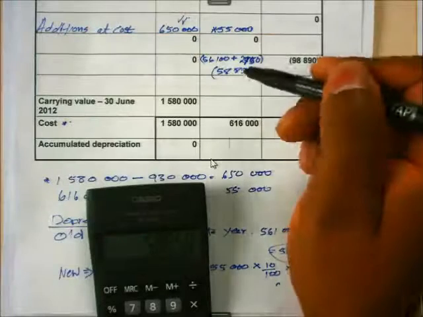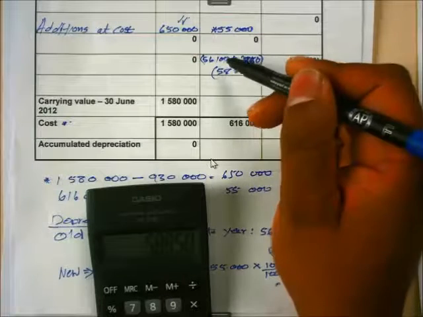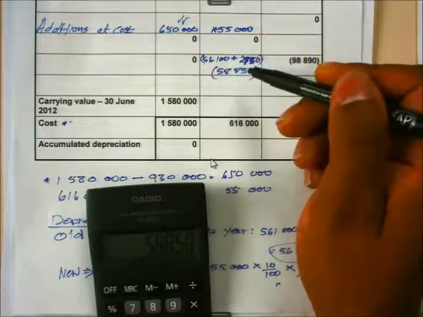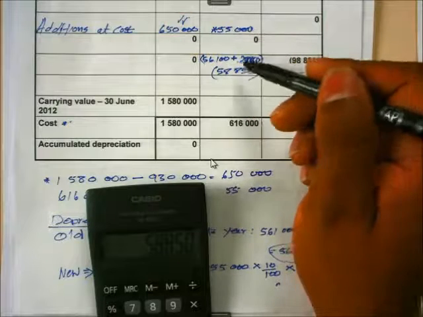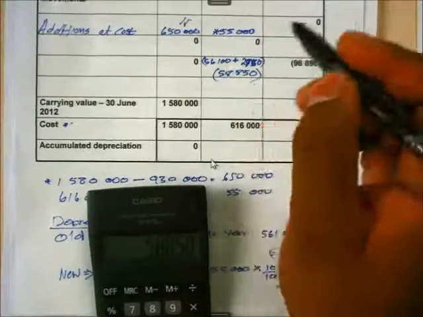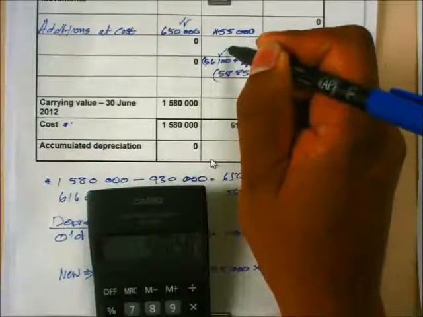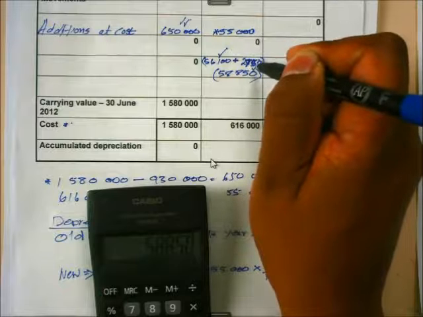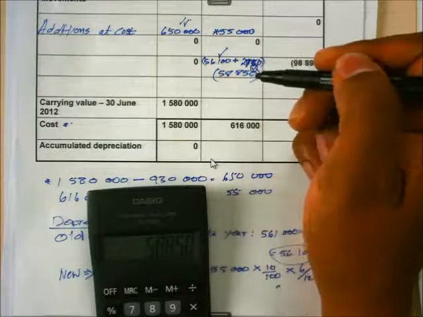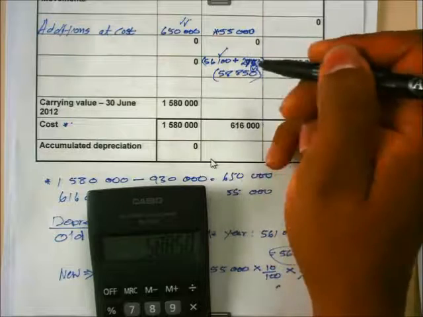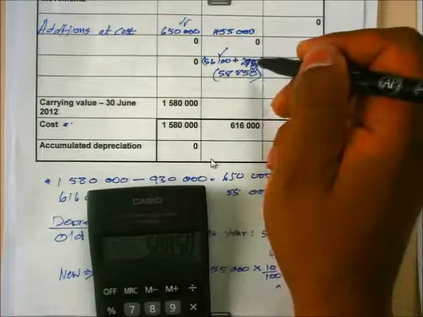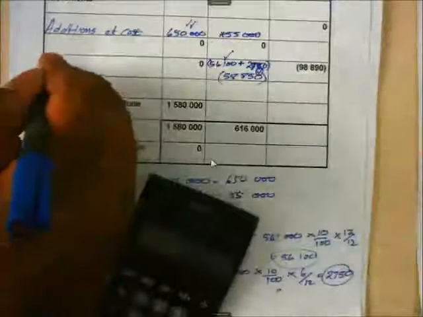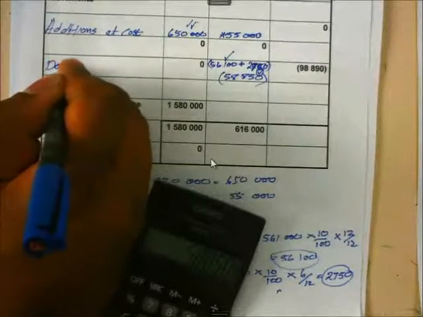I'm doing this so that if I get any of the calculated amounts wrong, at least I will earn part marks. Are we together? So you must always try to do that. For example, if I had this one wrong, and I got this one correct, I will still get that mark as a part mark. So make sure that you show all your workings. If you don't show them here, you can show them here.